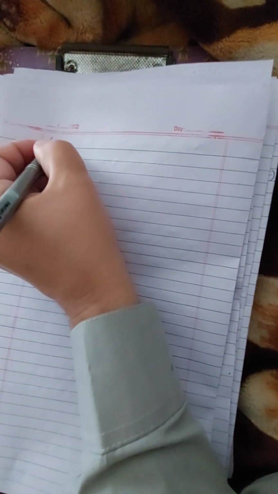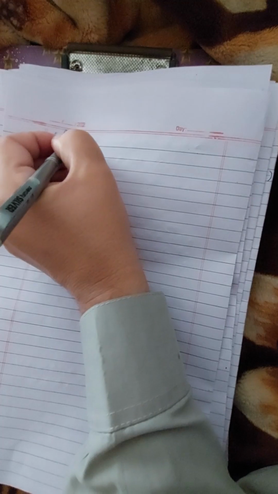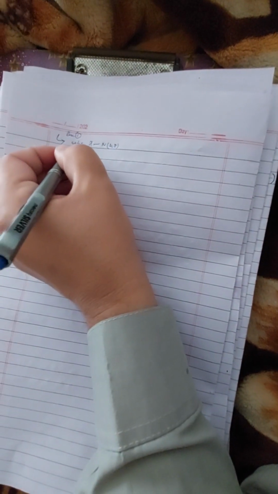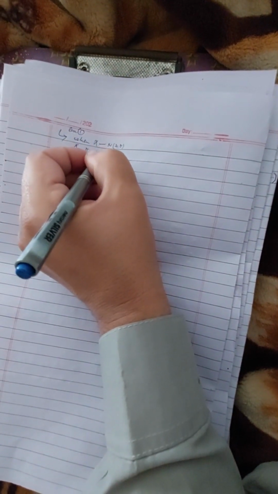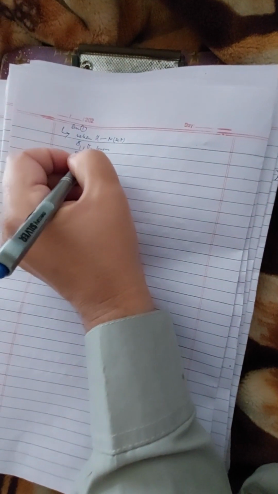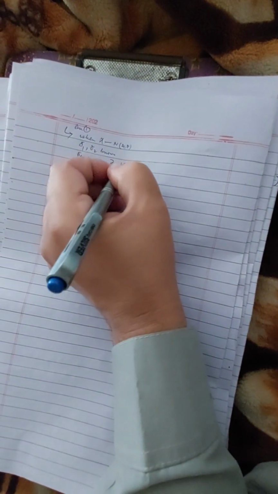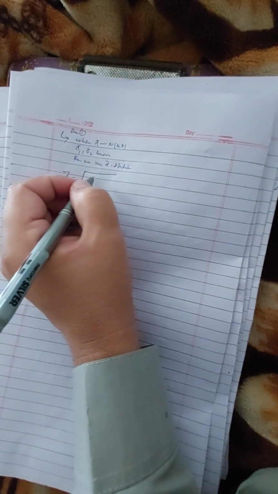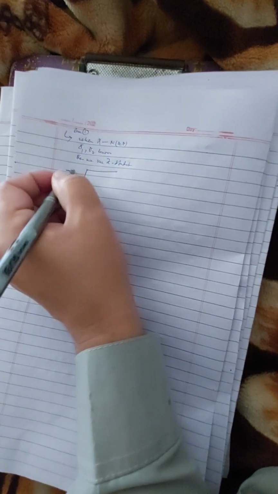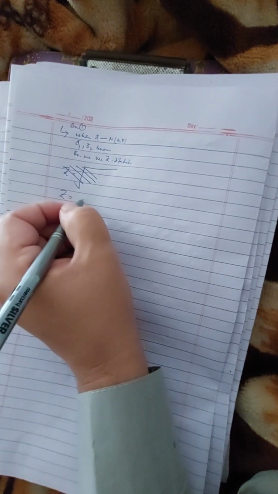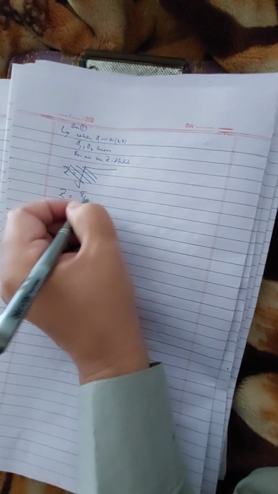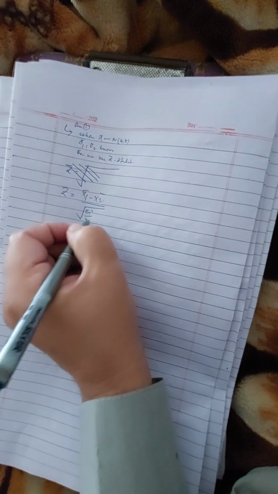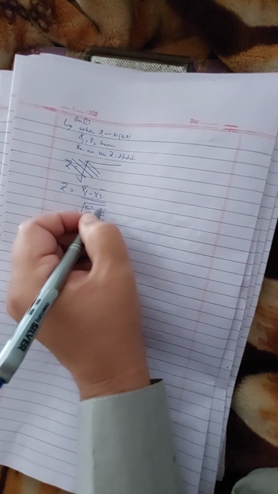So we have certain cases. Case 1 is when X belongs to a normal population and sigma 1 and sigma 2 are known. Then we use the Z statistic, and Z is equal to x1 bar minus x2 bar, divided by the square root of sigma 1 square over n1 plus sigma 2 square over n2.